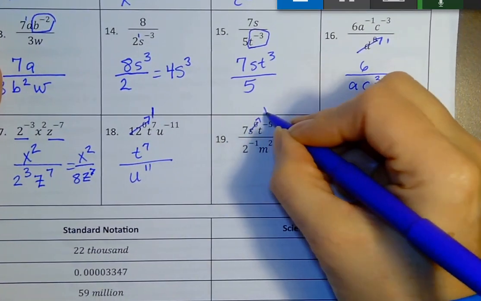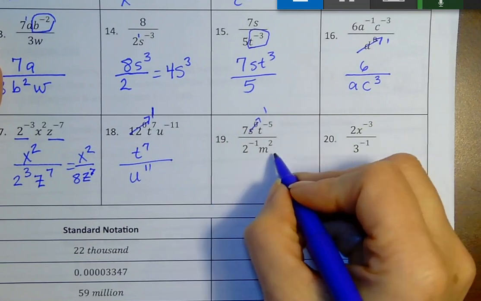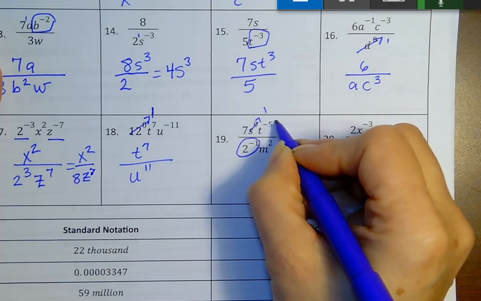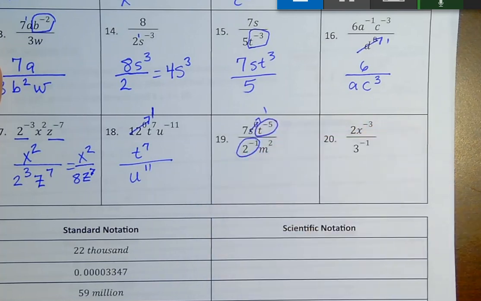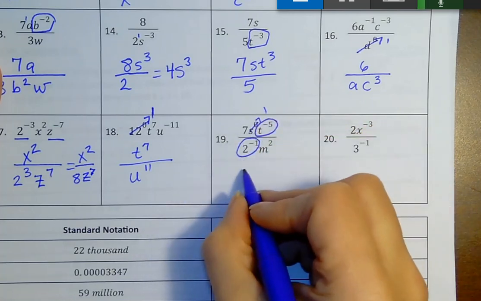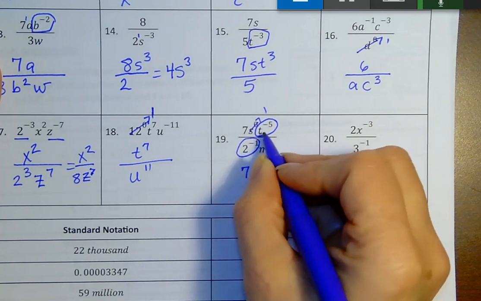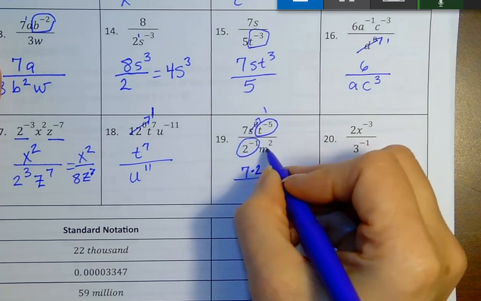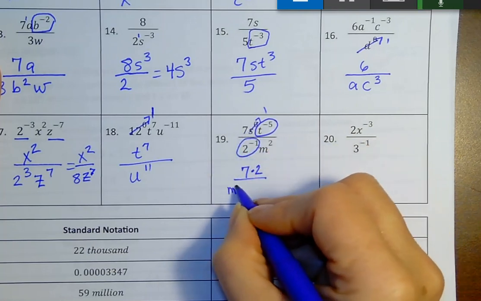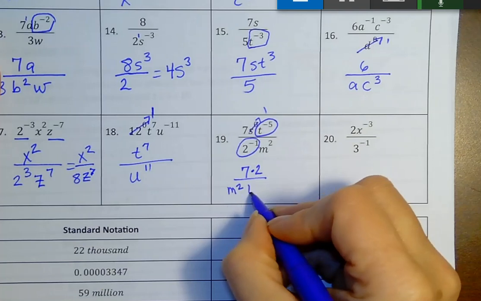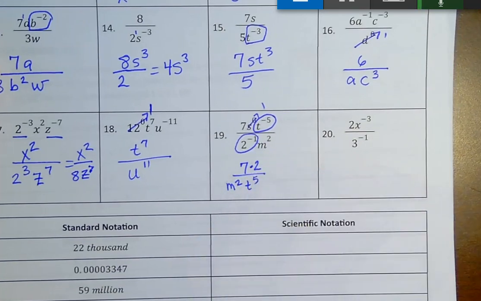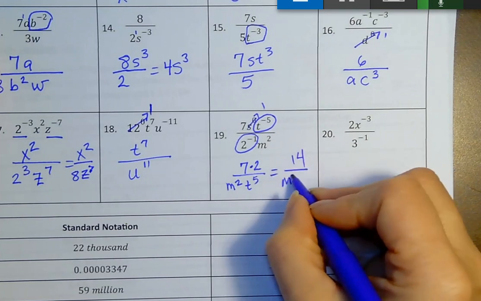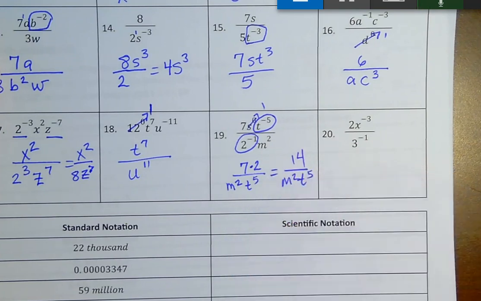S to the 0 is 1, and 2 to the negative 1, I'm going to relocate that. I'm going to relocate t to the negative 5. Okay, so in my numerator I have 7, and I'm going to bring up 2 to the negative 1, so it's 7 times 2. And in my denominator I have m squared, and I'm bringing down t to the 5th. I end up with 14 over m squared t to the 5th.